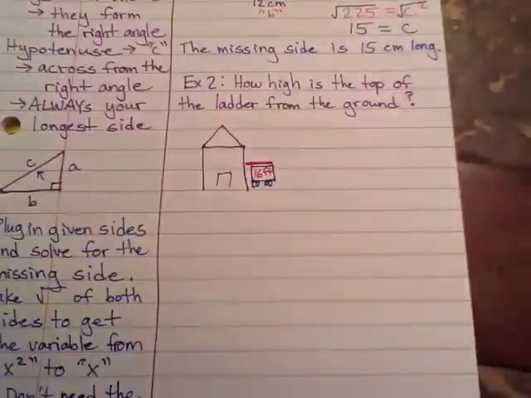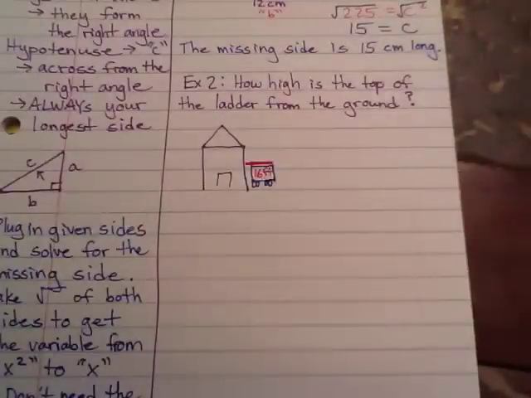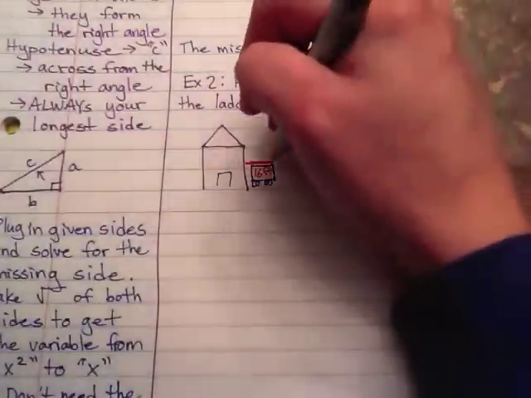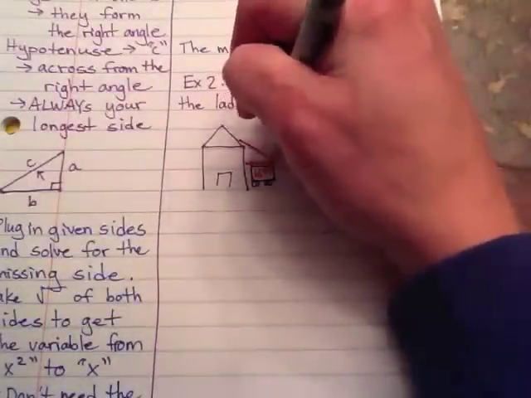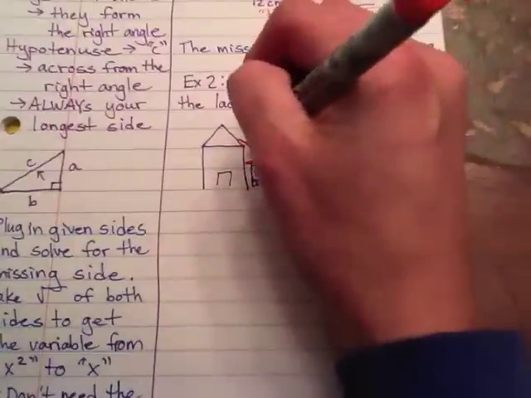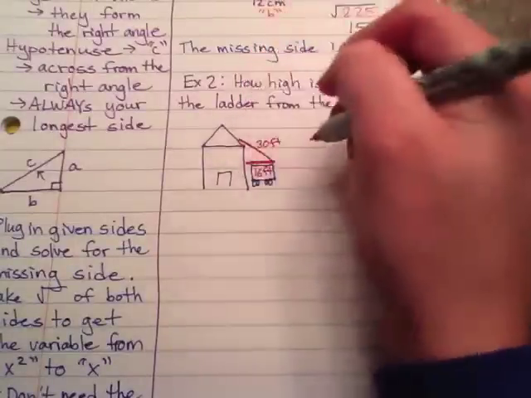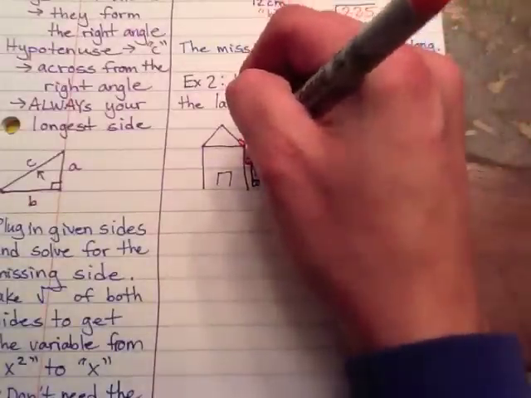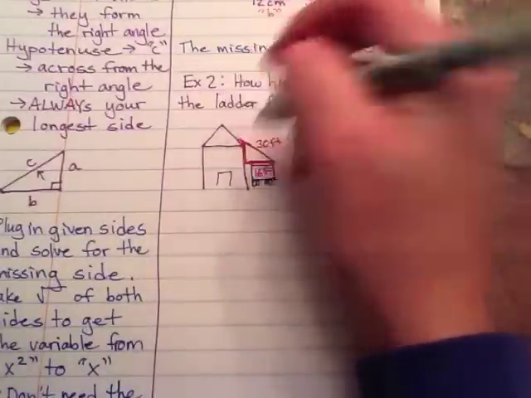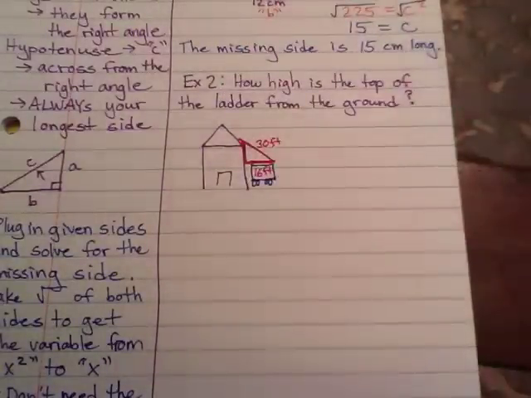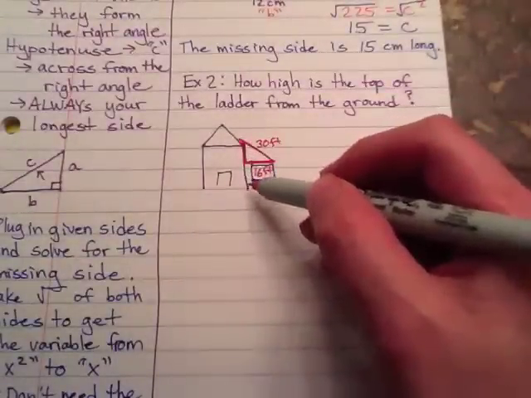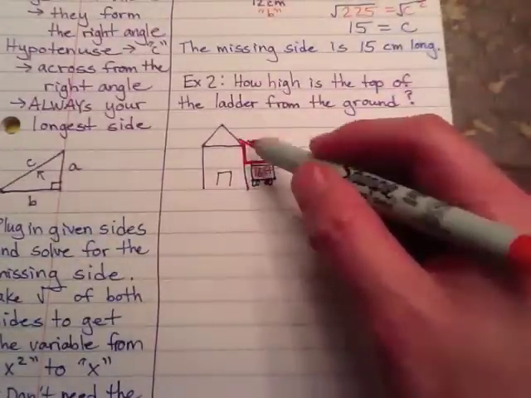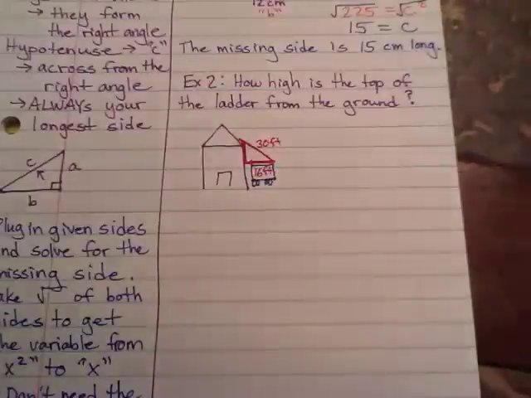So that's 16 feet. And then they're saying the ladder is going to extend 30 feet from that base. And now they want to know how far the top of this ladder is from the ground. So what do we have missing in this that we're going to have to think about at the end?